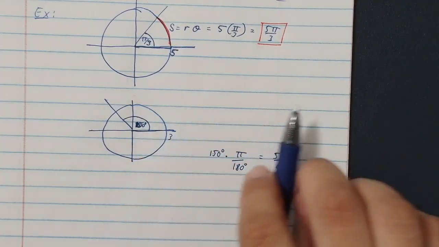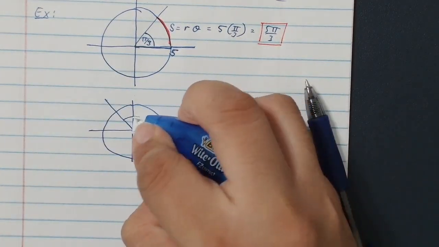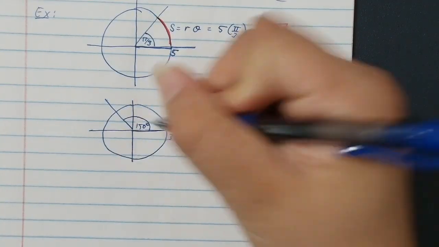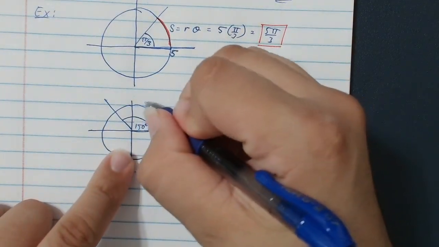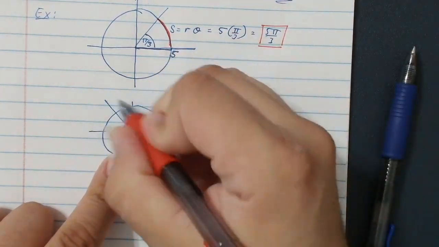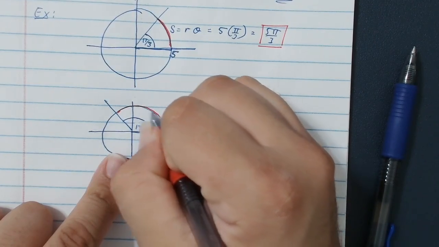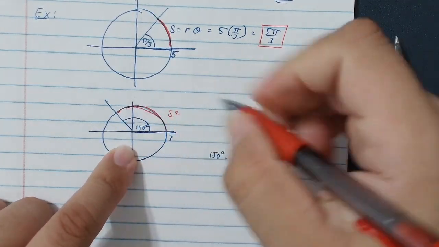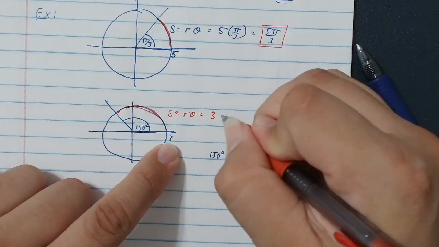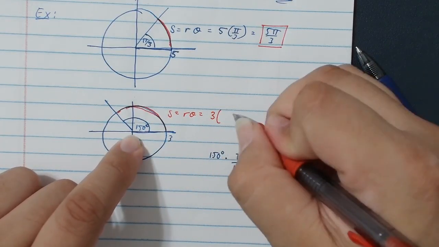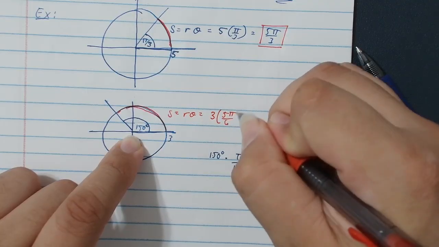So even though right here I have 150 degrees, we're not going to use 150, we're going to use 5 pi over 6. So here this arc length that we're intersecting, s is equal to r times theta, which is going to be our radius 3 times, don't use 150, use 5 pi over 6.